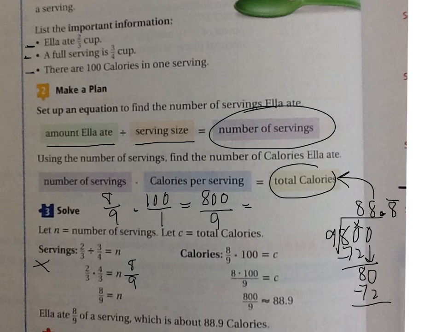Are there any questions on that? Okay, make sure that you take the reciprocal of and that you're turning division problems for fractions into multiplication problems by going multiply by the reciprocal of.